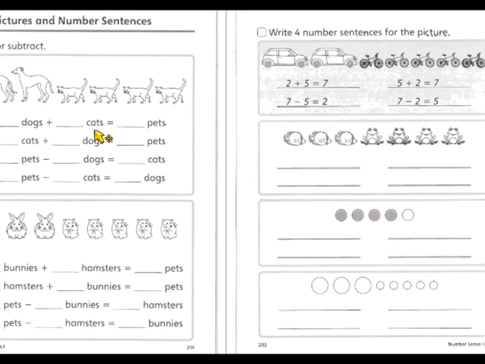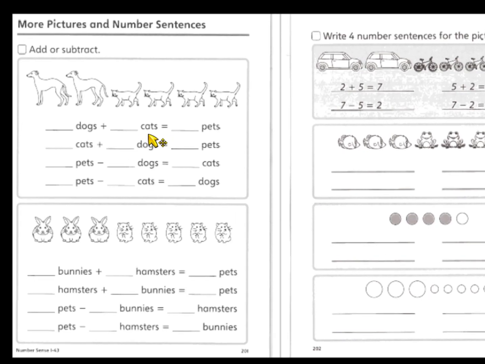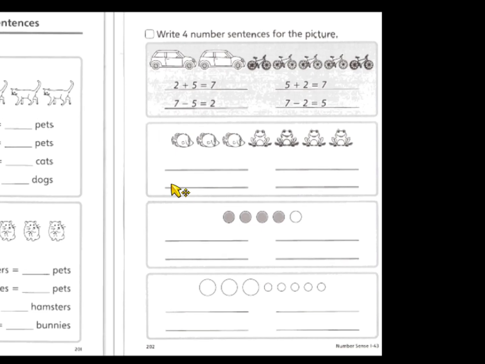Okay, 2 pages. There's my lunch. How many dogs, how many cats, how many pets altogether? And then take away how many pets minus the dog equals how many cats, and opposite. Here, you do not have to do all 3. You can pick 2. Write 4 number sentences.